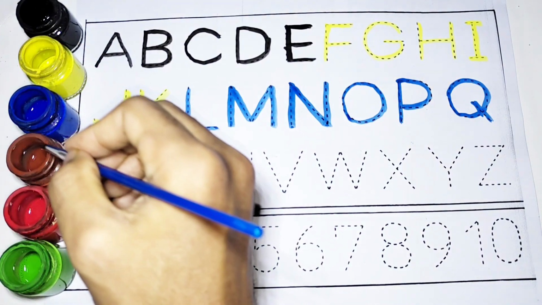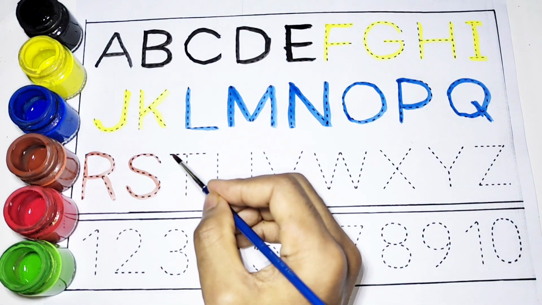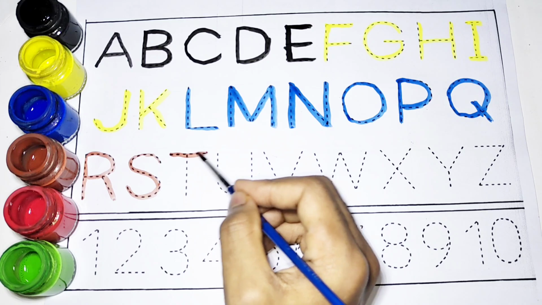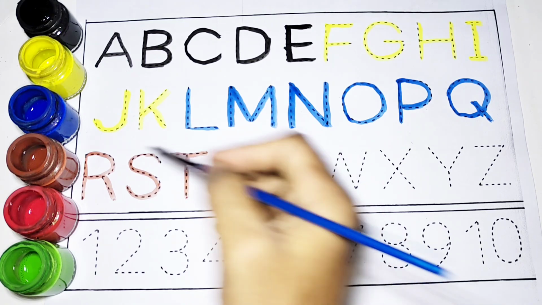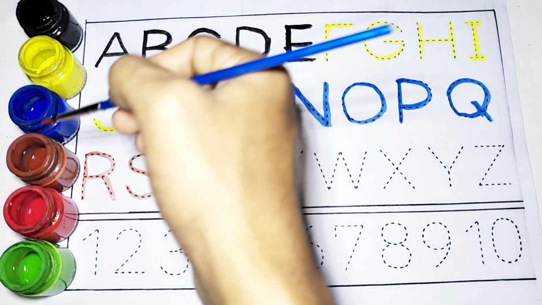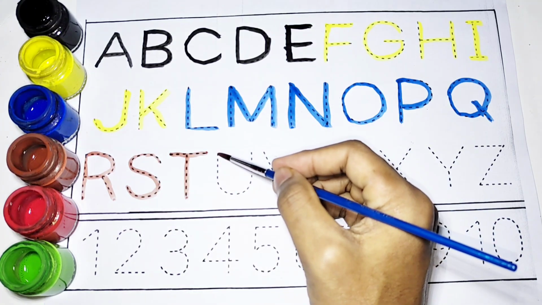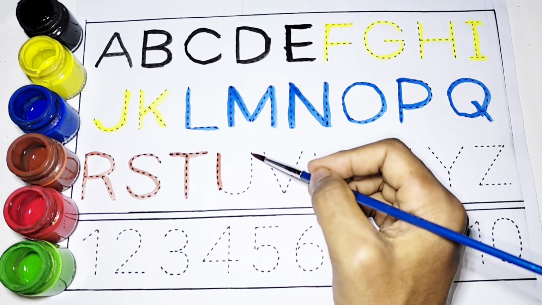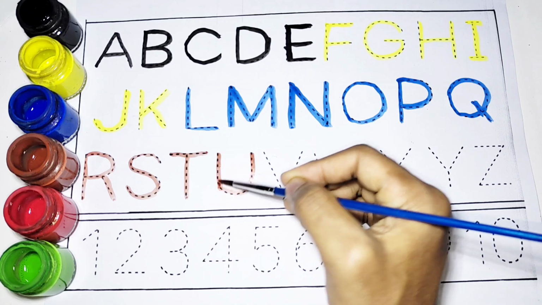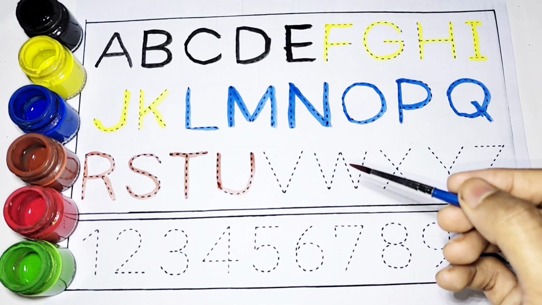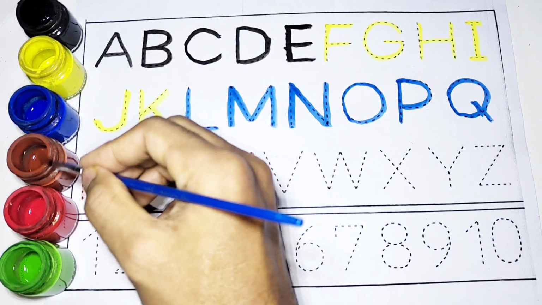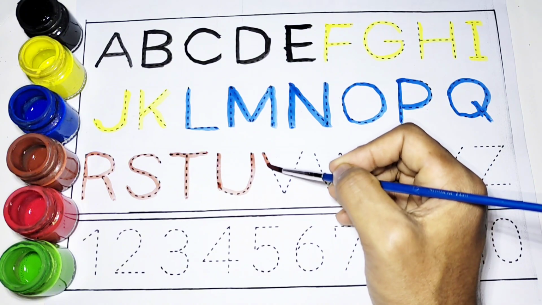The next one is T. T for tiger. Now we draw T. The next one is U. U for umbrella. The next one is V. V for van. Now we draw V.